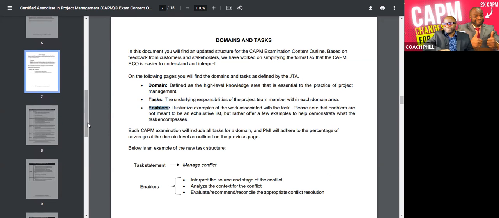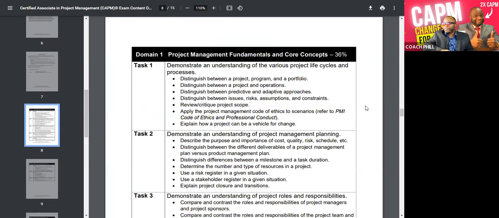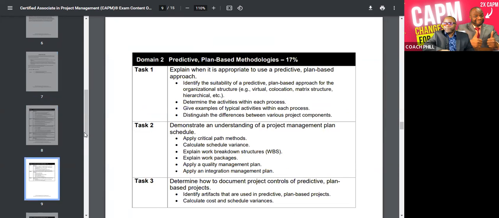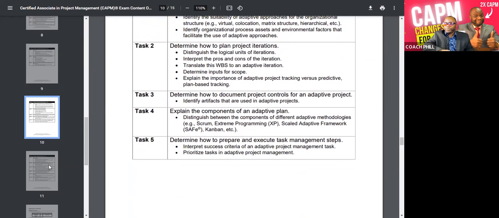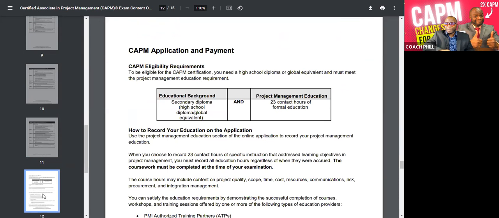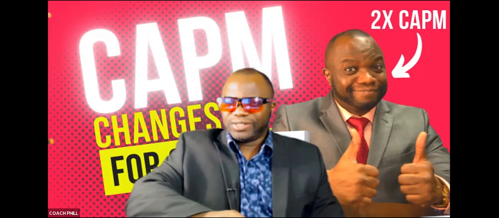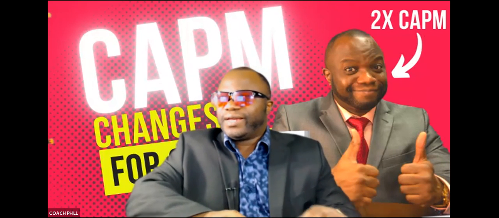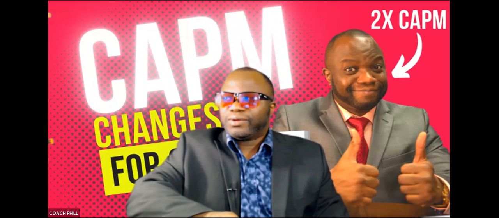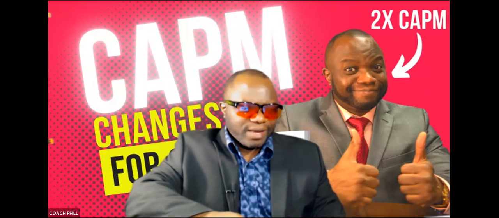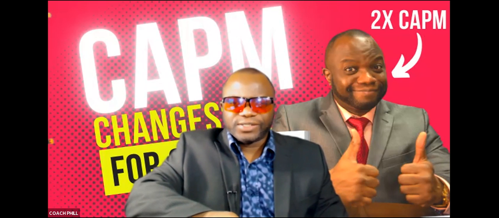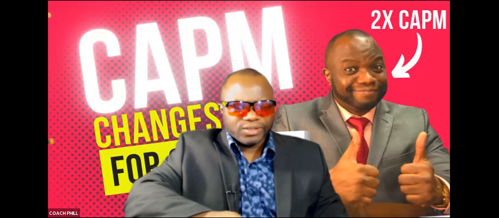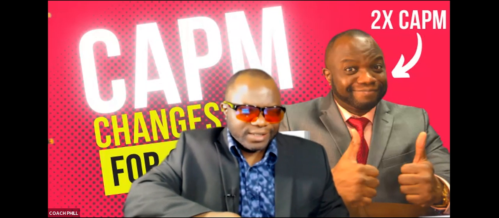The purpose of our studying today is to take a look at all of these domains one by one, take a look at the tasks in them, and further clarify if there are any differences or showstoppers for people who may have studied the PMBOK Guide 6th edition. All right, so let's get straight into it and immediately begin looking at the new CAPM exam content outline. Now, we've taken the content and put it into a format that is easy to follow for educational purposes. So let's jump into a few PowerPoint slides here.